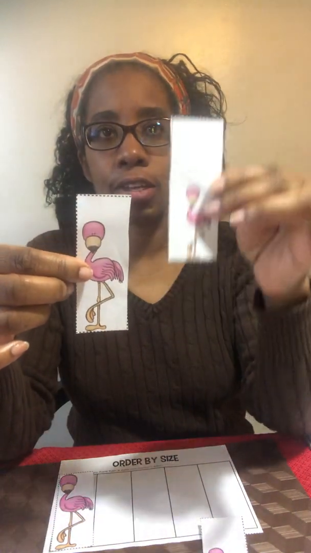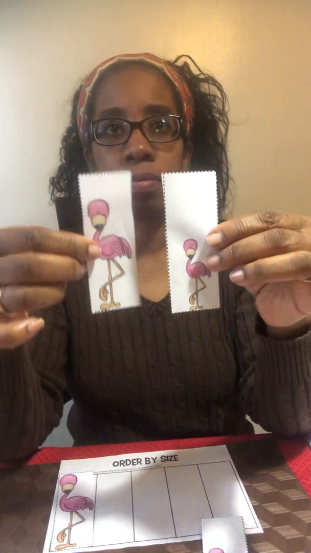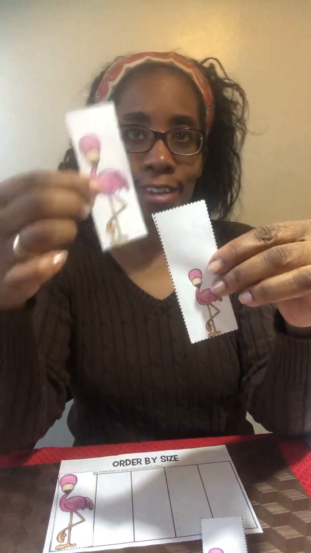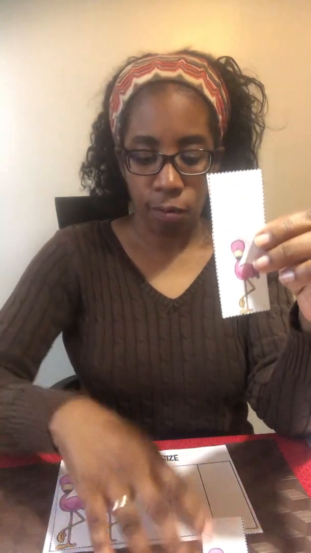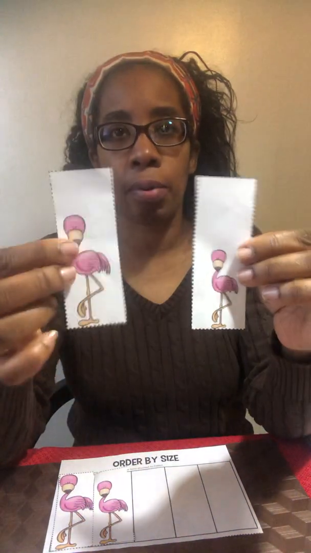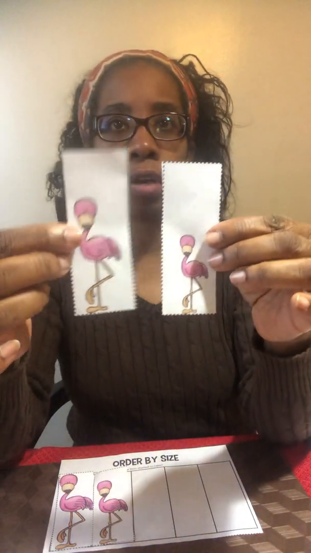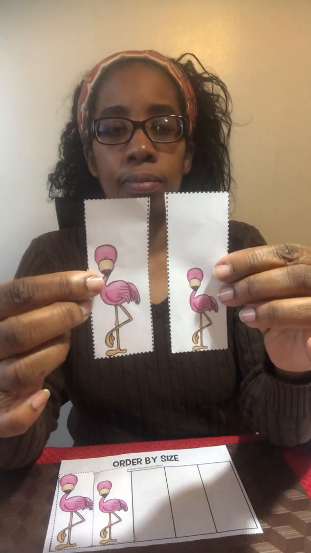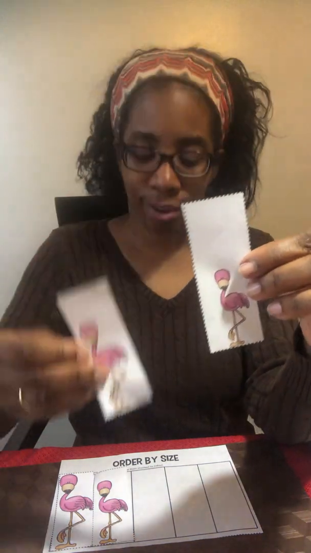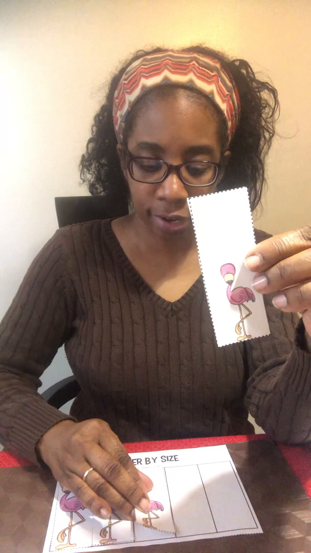And how can we tell which one is going to be next? We need to compare them. So when we compare these two, which is the taller one? This one or this one? This is the taller one. That's right. So we're going to put it down. And when we're looking at this one in comparison to this one, which is taller? This one or this one? This one is taller. Great job. We're going to put this one down next.